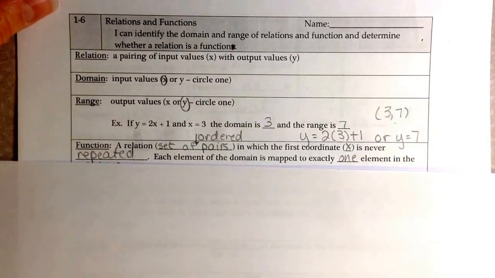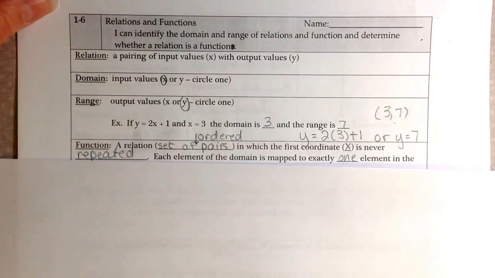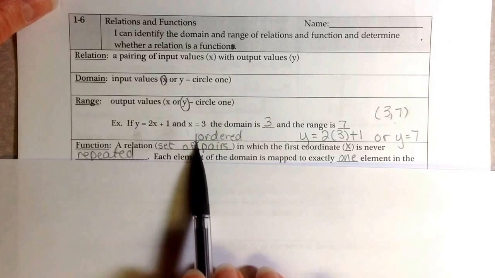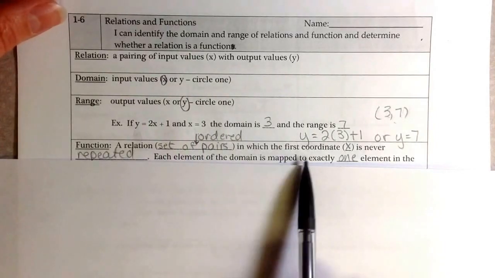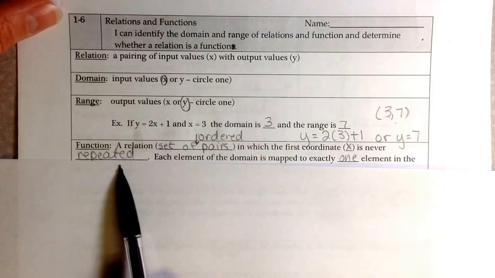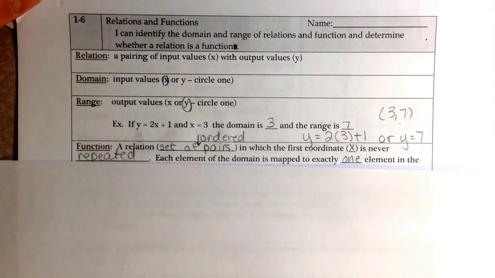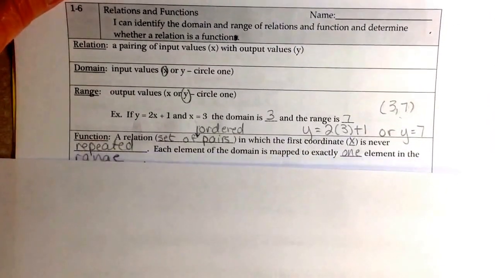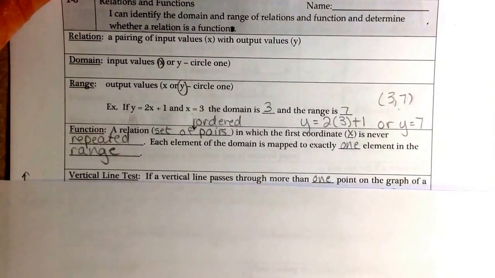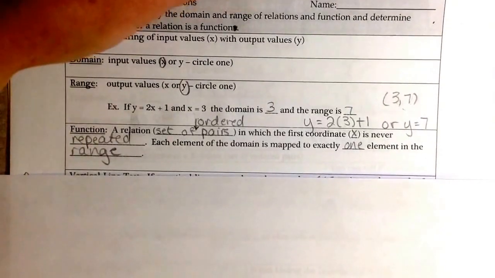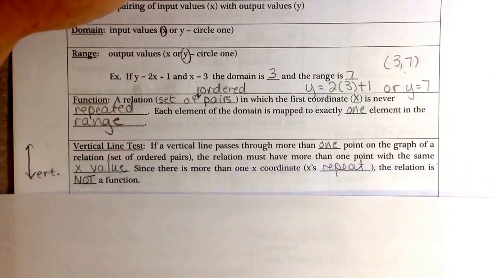A function is a set of ordered pairs, and I didn't have enough room to write that, so I'll just squeeze that in there, in which the first coordinate x is never repeated. Now, each element of the domain is mapped to exactly one element in the range. And you can test that visually by doing something called the vertical line test.